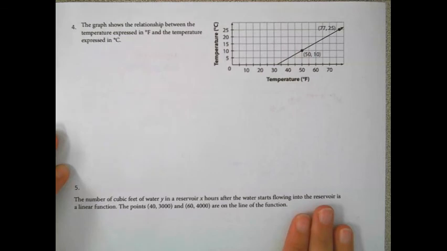I would like you guys to take a look at these on your own. Make sure you find the slope and then also write a sentence with the correct units. So pause the video here and give them a go.